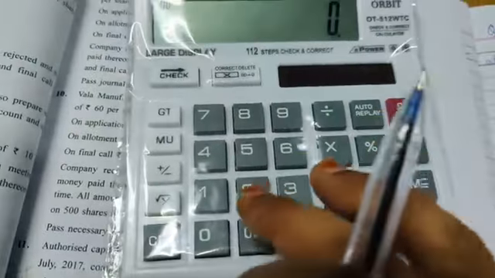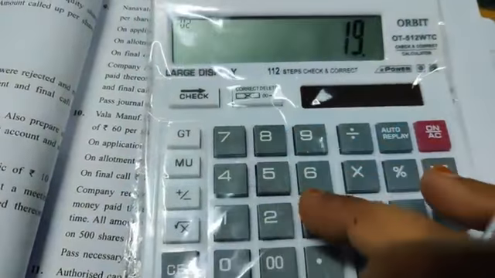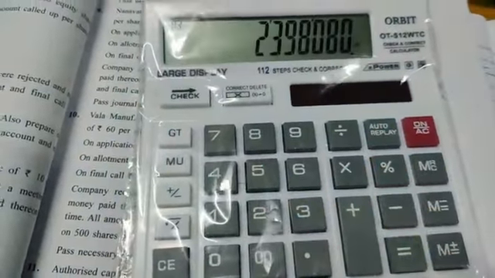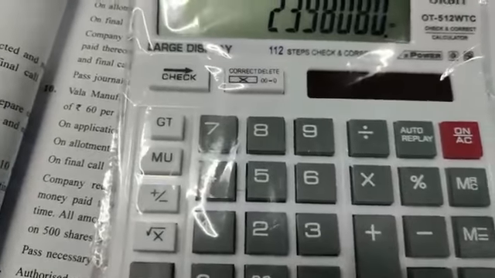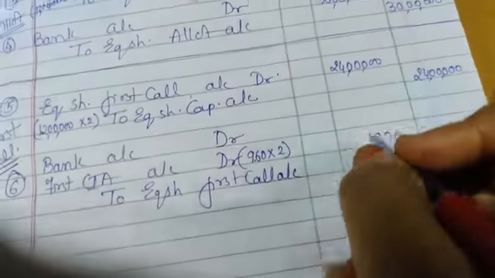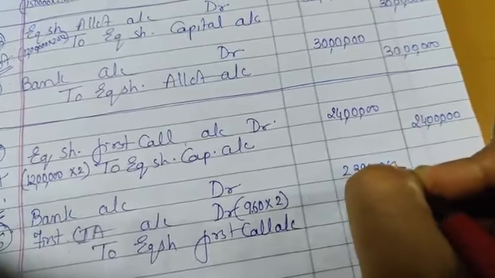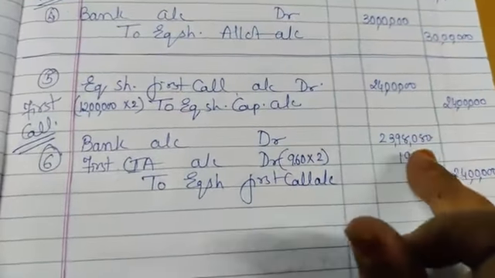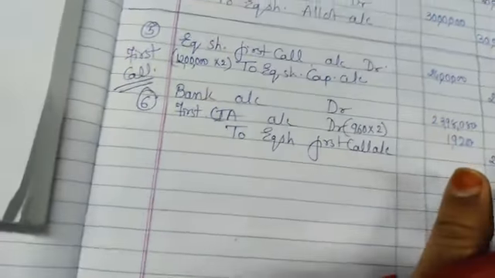So see, 24 lakh minus 1920. What you are getting? 23 lakh 98,080. Okay, so 23 lakh 98,080 you will write down here. Okay, now see, I'll show you how to cross check this amount also. It is not required, normally you just deduct it, but if you have any doubt you can cross check it.